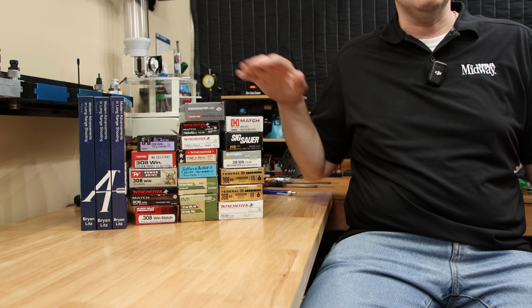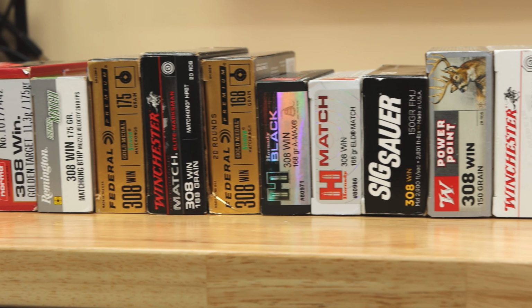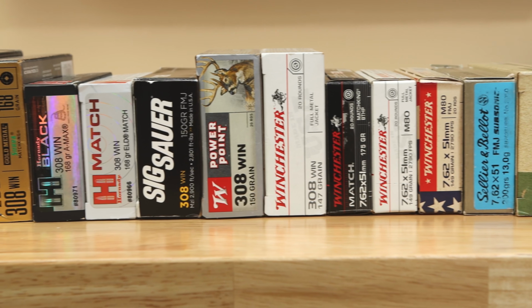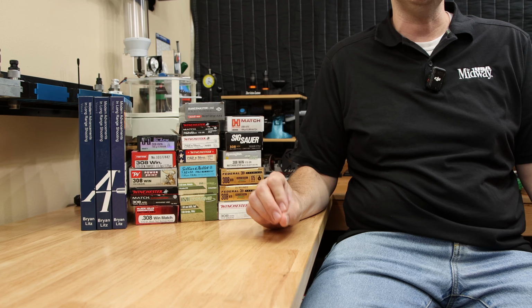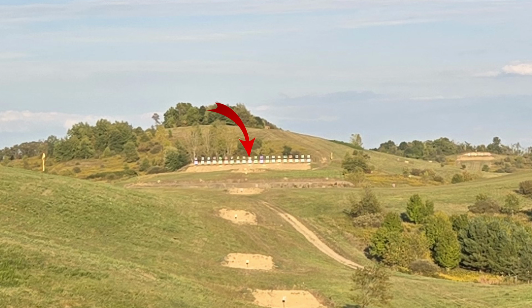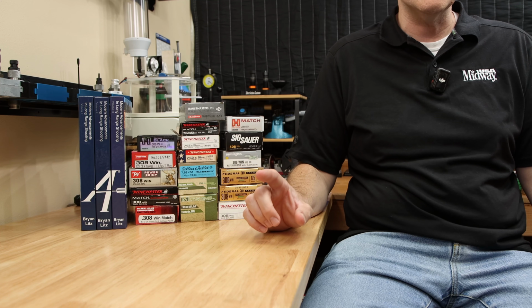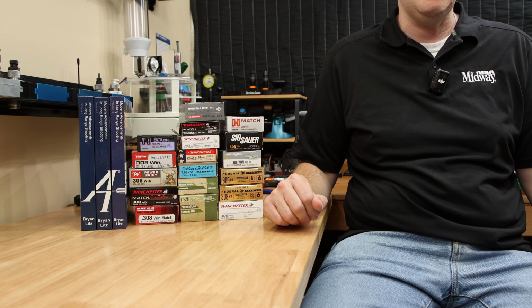Let's just say I wanted to compare 18 different factory offerings in .308 Winchester. How do you truly plan on, with confidence, knowing that one option is going to give you a better chance of hitting than the other on a 12-inch steel plate at 1,000 yards? Well, this software can do exactly that if you give it the correct information.